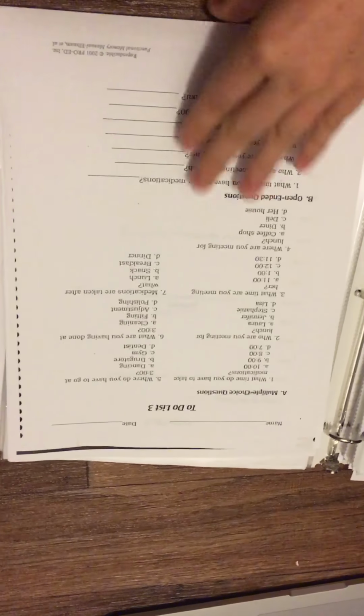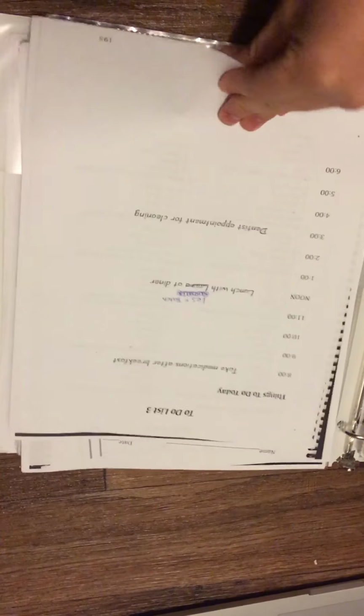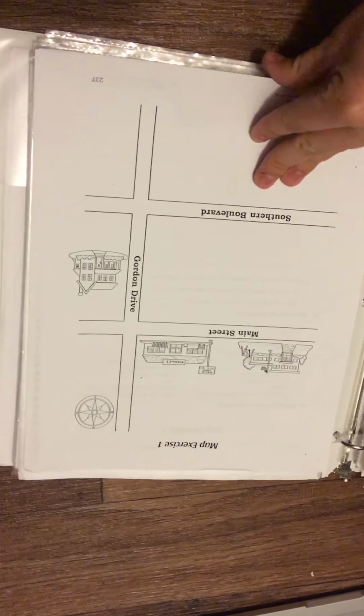Okay, so I also have some more complex calendar tasks in here, where you can give them multiple choice or open-ended questions. To-do lists, more calendars, more to-do lists. I've got 10 of those activities here. A map, again, orientation.